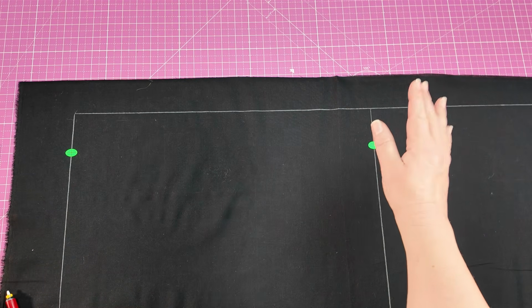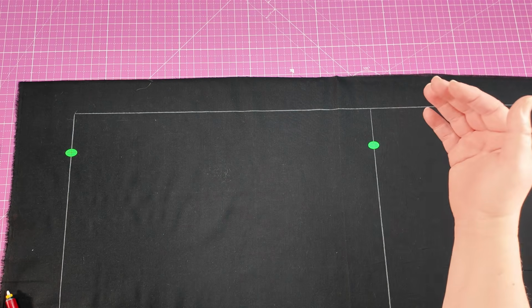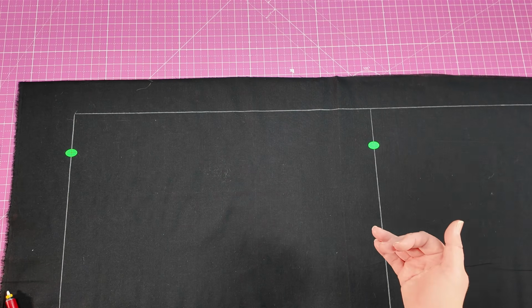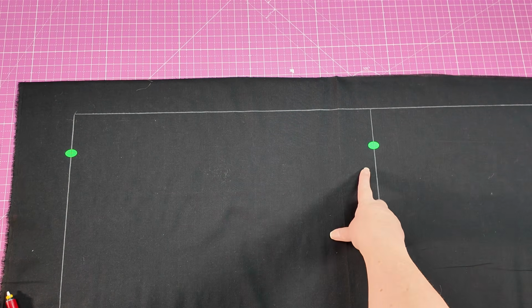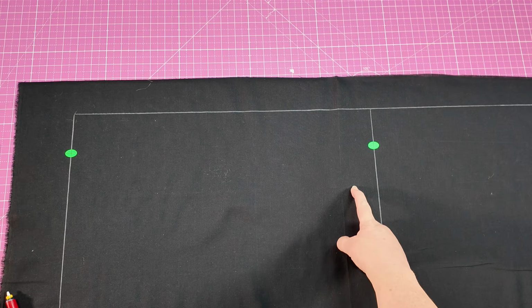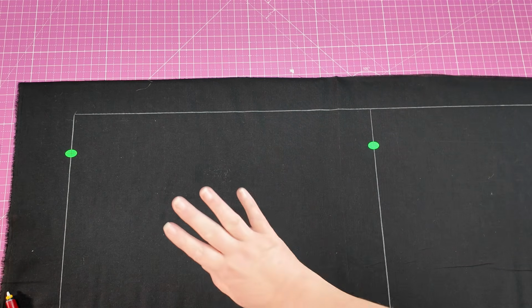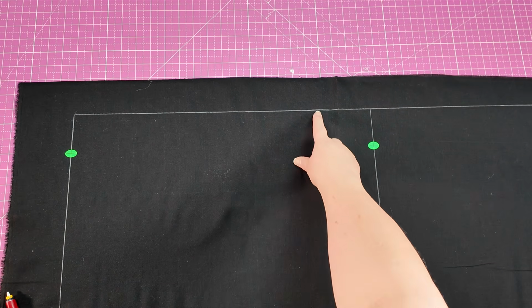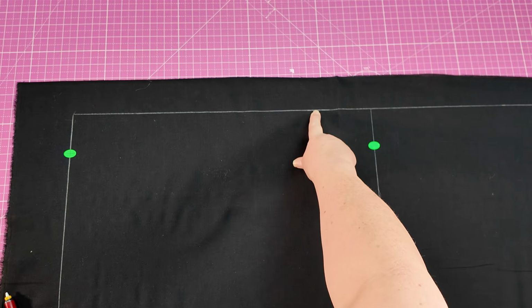Now, for the second row, when we start figuring out each consecutive row after the first one, that's where that spacing is going to come in. So with the first one, ignore the spacing. You don't need to worry about it because we're not spacing anything from the top.